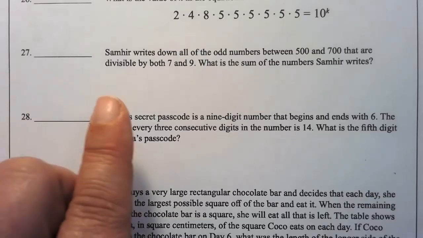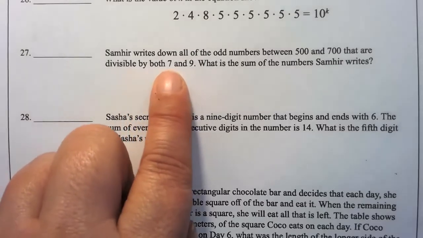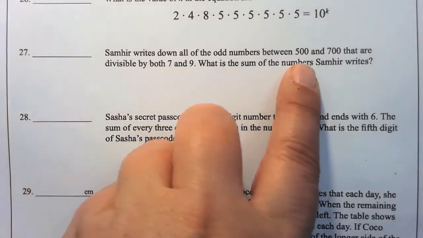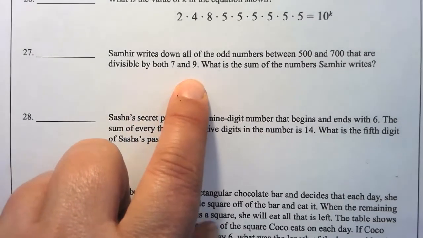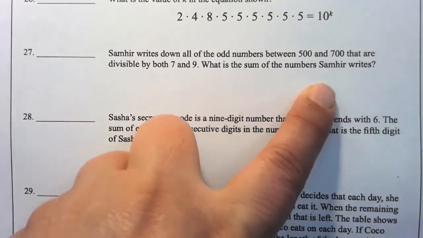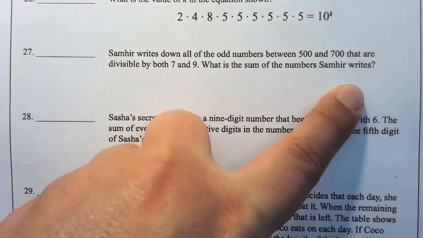Question 27. Samir writes down all of the odd numbers between 500 and 700 that are divisible by both 7 and 9. What is the sum of the numbers Samir writes?